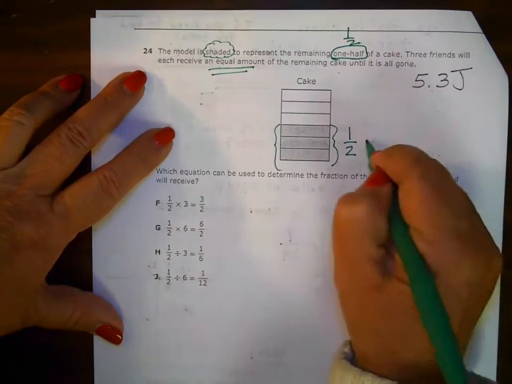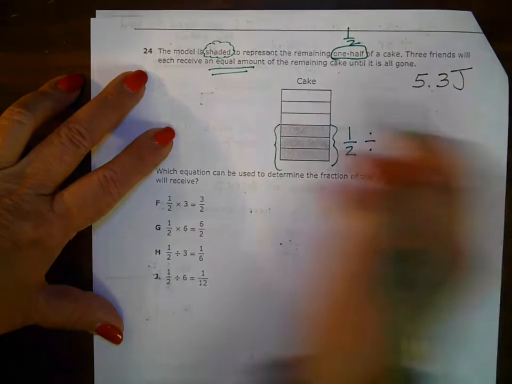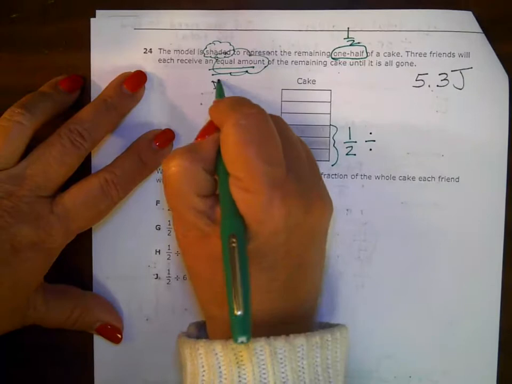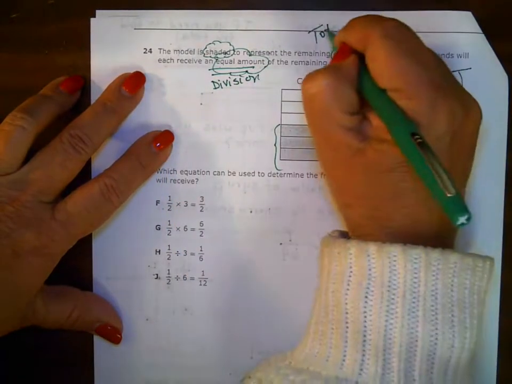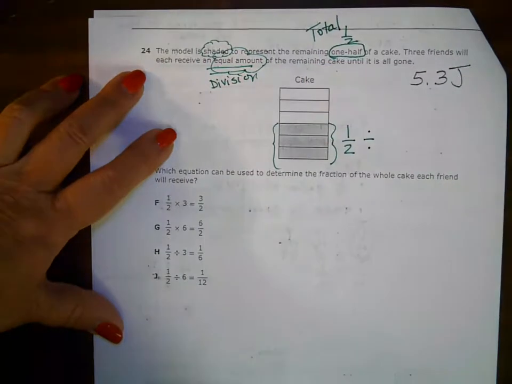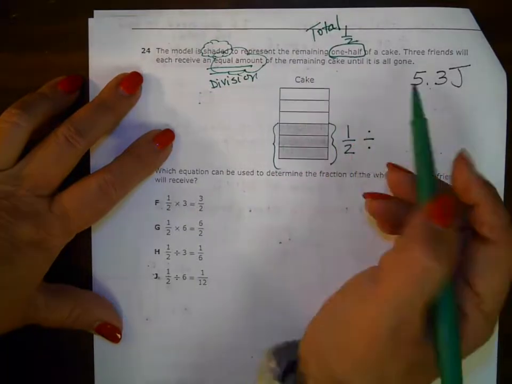So that tells me, uh-oh, equal amount. I'm going to separate it equally. So that's division. This 1/2, that's the total that I'm given. So I put total. Remember, it's either going to be division or subtraction. Total amount of the remaining cake until it is all gone.